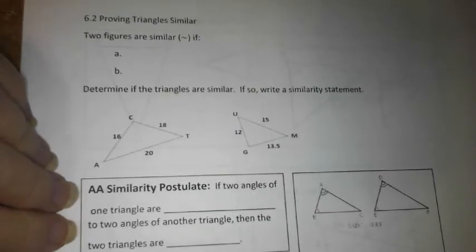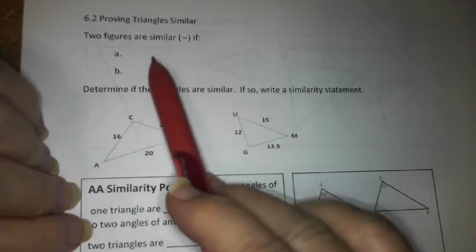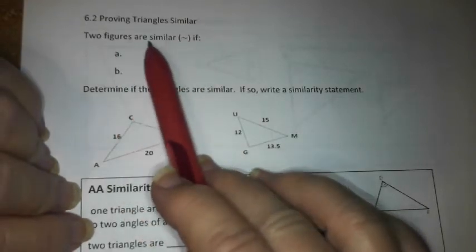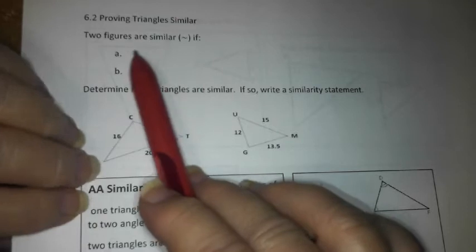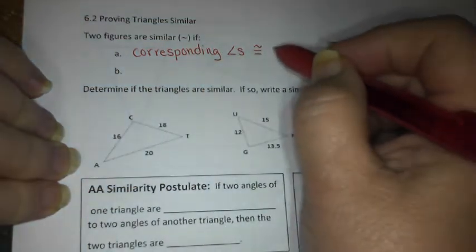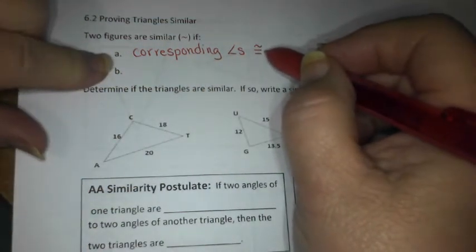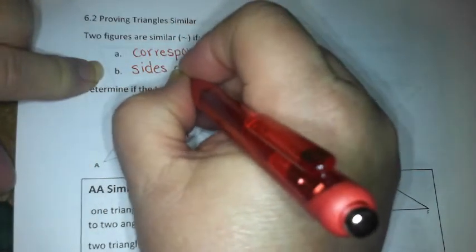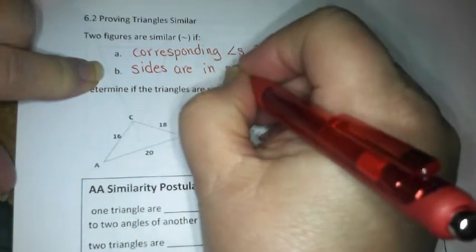Since we've talked about similar figures, now we're going to go through the steps it takes to prove that two figures are similar. So here we go. Here's the definition of similar figures. Figures are similar if all three pairs of corresponding angles are congruent. Remember, we said they were the same shape. Having corresponding angles congruent makes them the same shape, but they're a different size because their sides are in proportion.